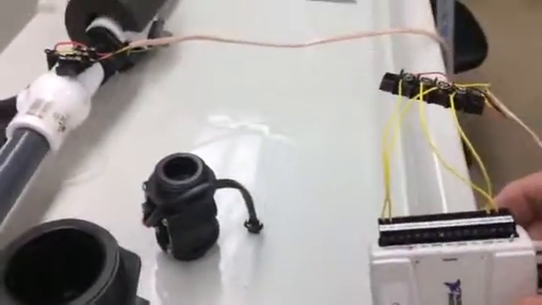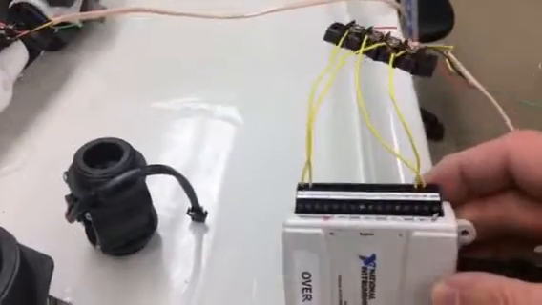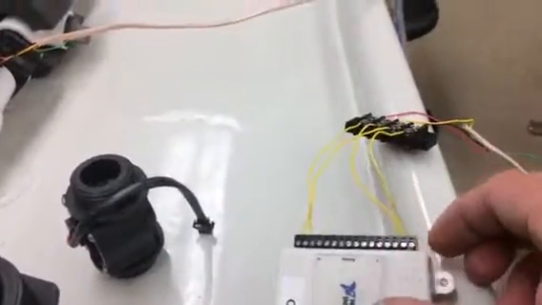If you look at the circuit here, the connections are not real complicated, and we'll figure that out when we get to the lab.